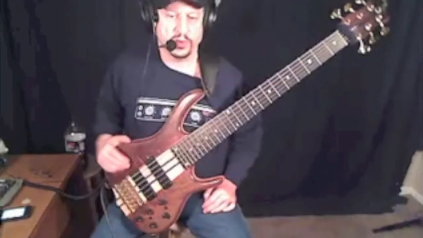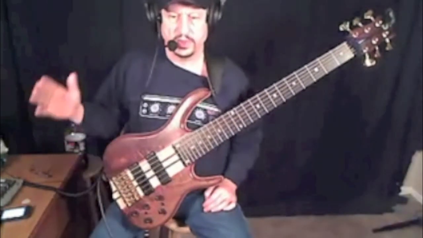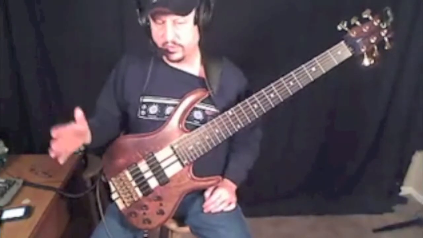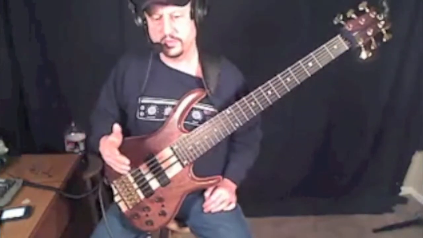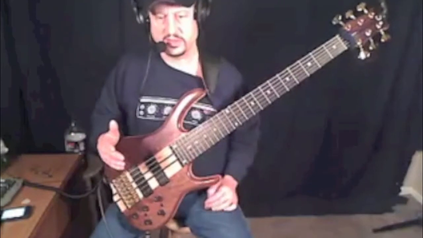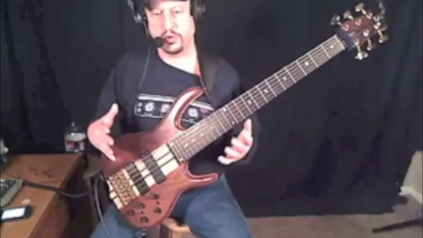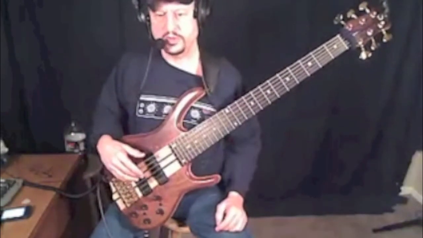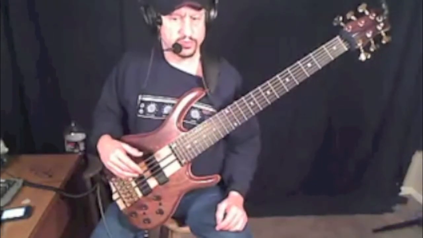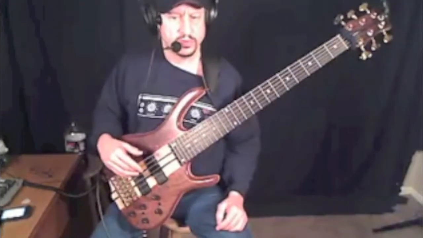You want to get to the point where you can put on the metronome. 1 and 2 and 3 and 4 and just really lock it down and groove, because the whole point of doing these things is to plug them in as part of your vocabulary. So you want to make sure that you're able to make them groove.